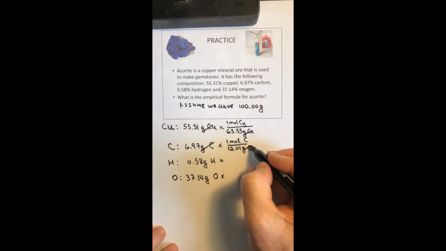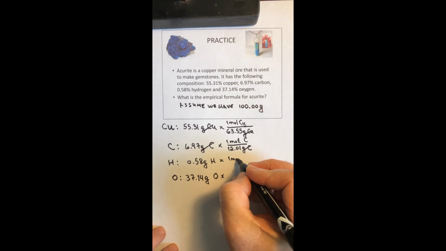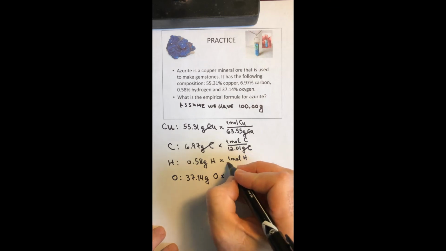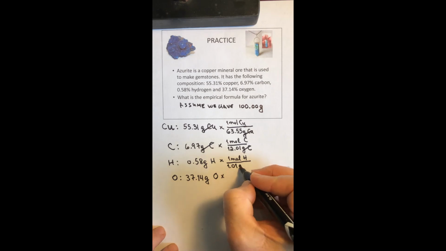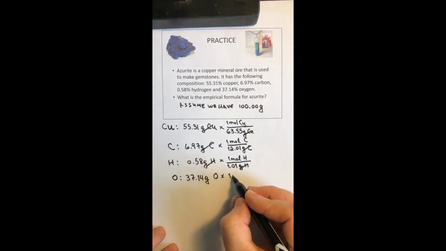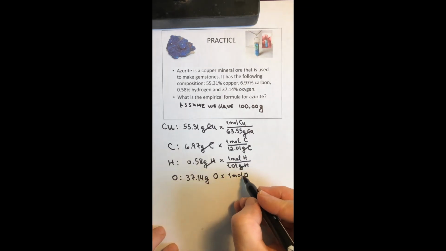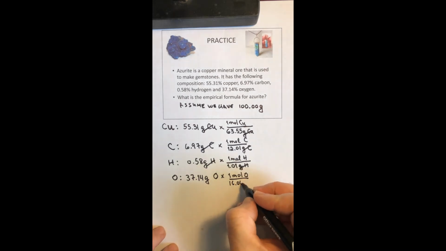And you can see how those will cancel out. For hydrogen, 1 mole of H, based on our periodic table, is 1.01 grams of H. And so the gram units will cancel out. And finally, for oxygen, 1 mole of oxygen atoms would be 16.00 grams of oxygen, and that cancels out.